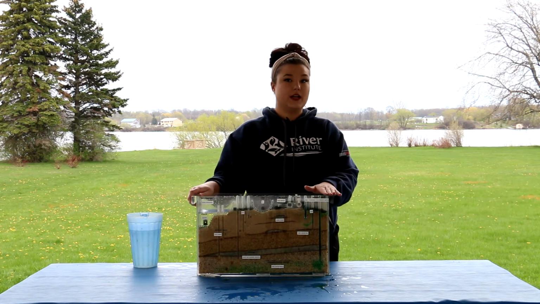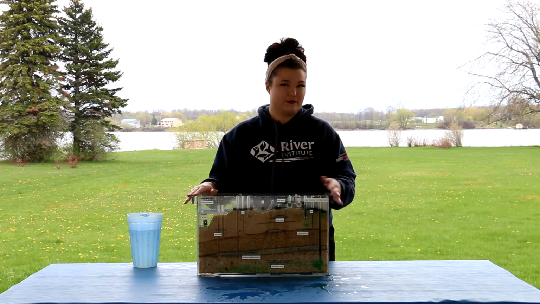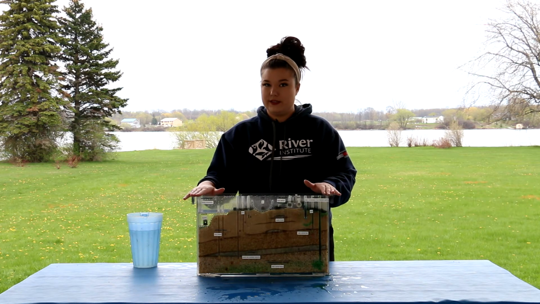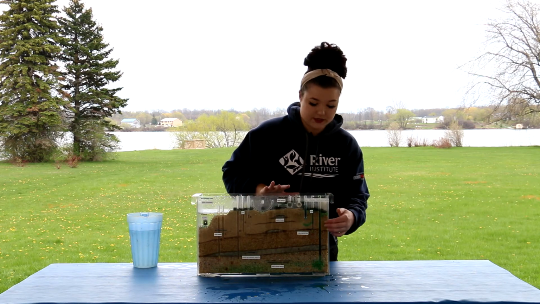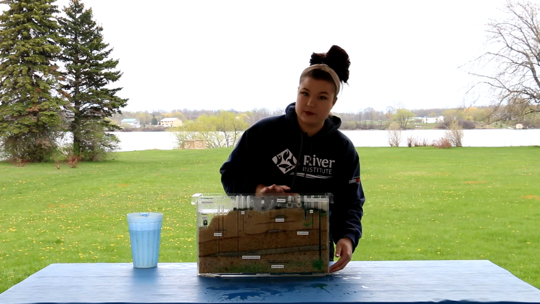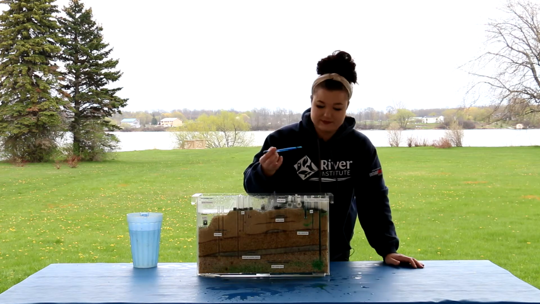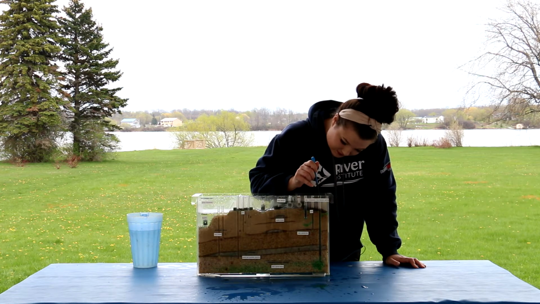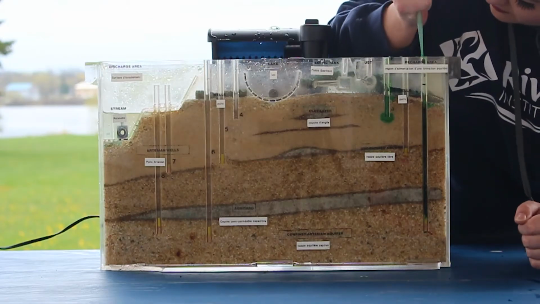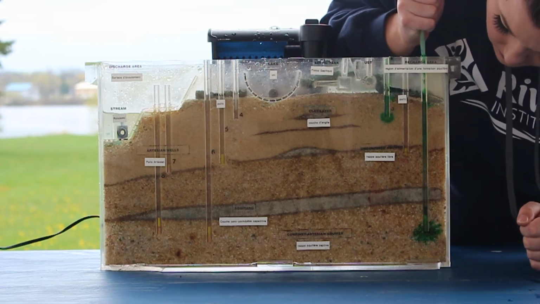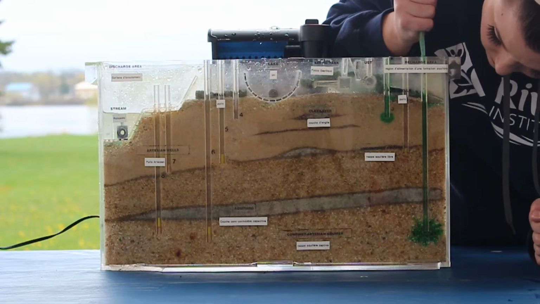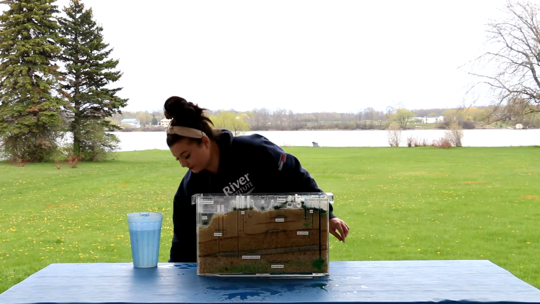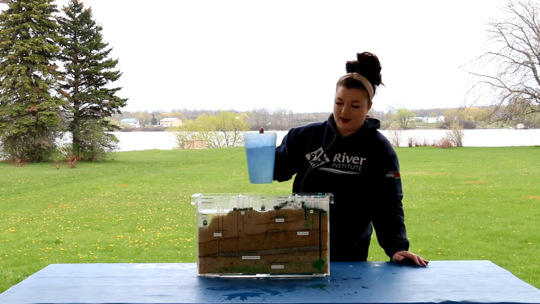If you remember from our last example, we looked at how water travels through sand and gravel. So let's see if you can predict which aquifers it'll travel more quickly through. This one on top here through the sand, or the one on bottom with the gravel in it. Now we're going to make it rain.